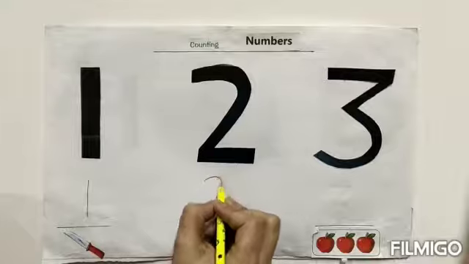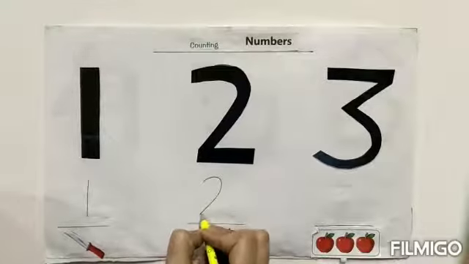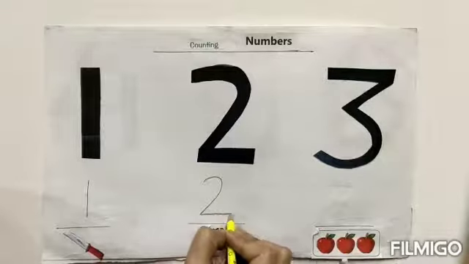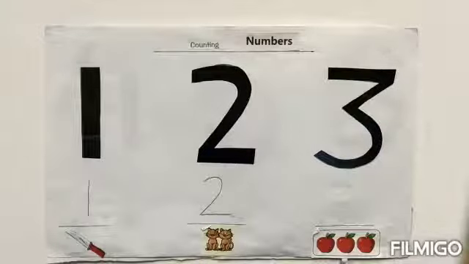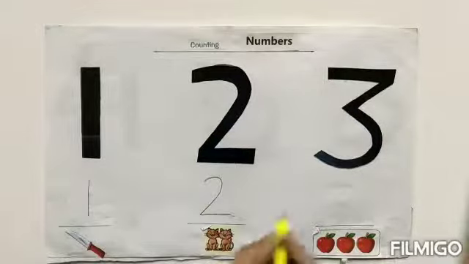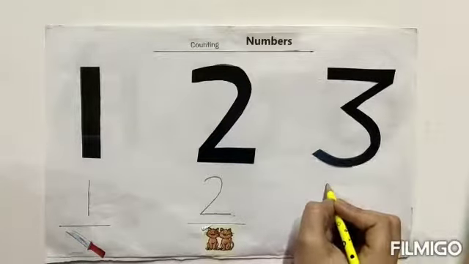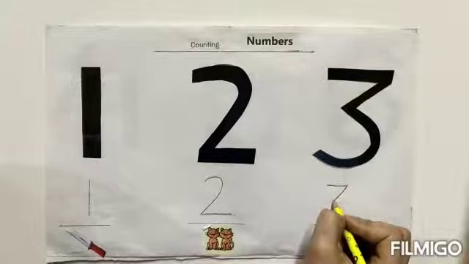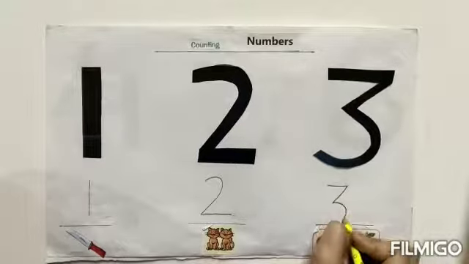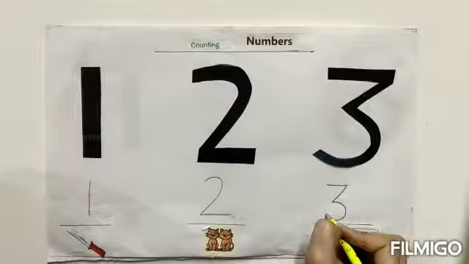A curve and a sleeping line makes 2. So kids, what comes after 2? Yes, number 3. Sleeping line, slanting line, curve makes 3.